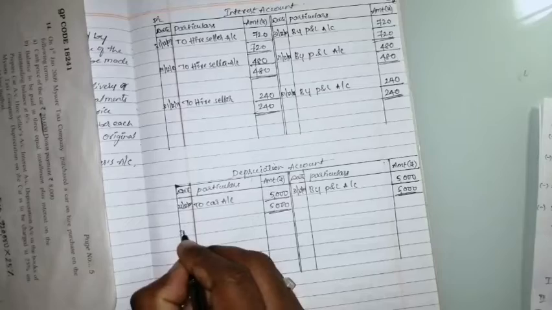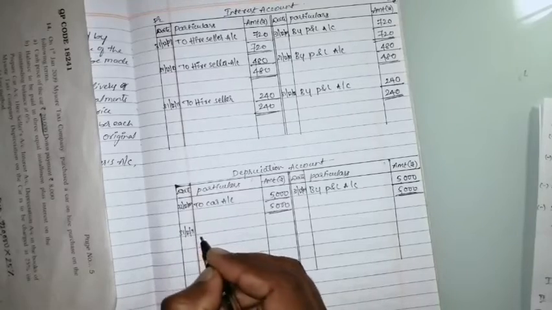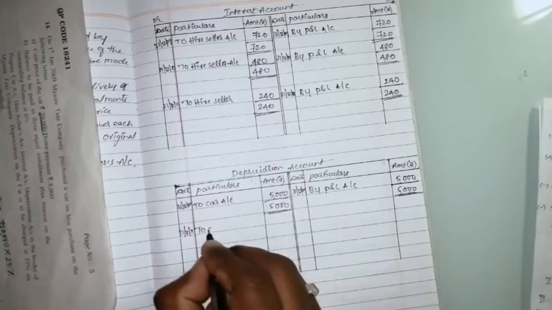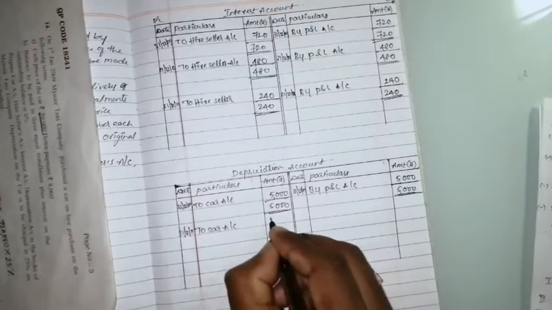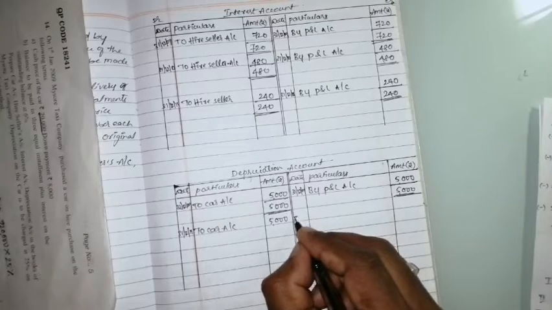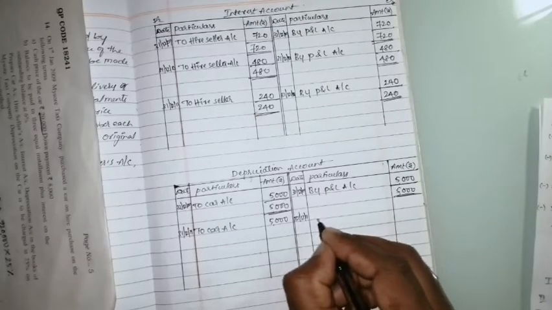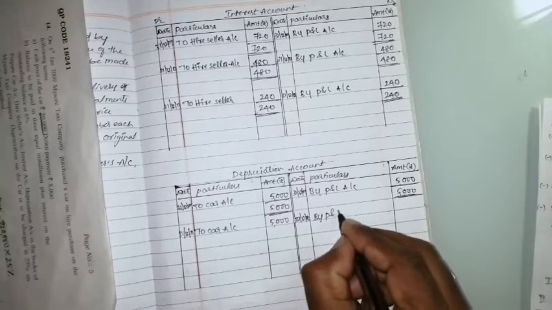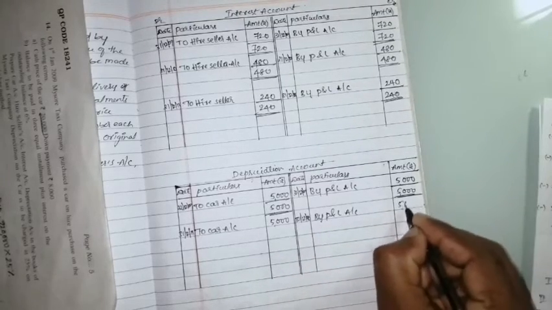Next, on 31st December 2010, again depreciation account debit to asset account, to car account 5,000. On the same date, by profit and loss account 5,000.